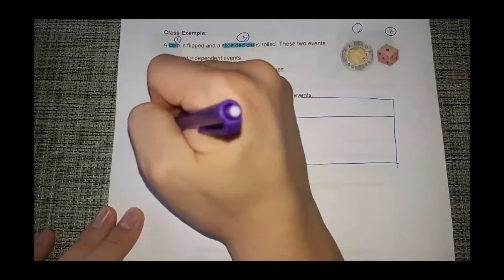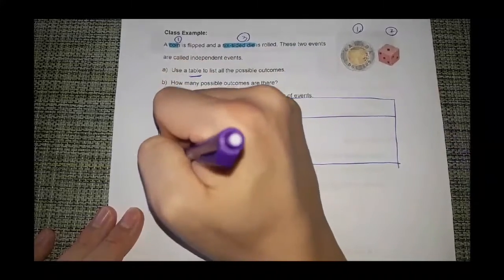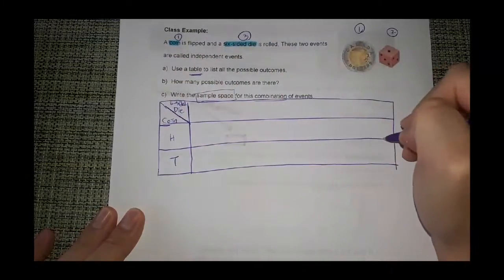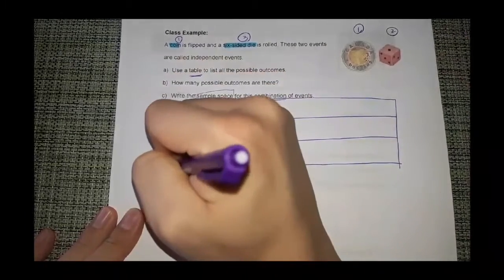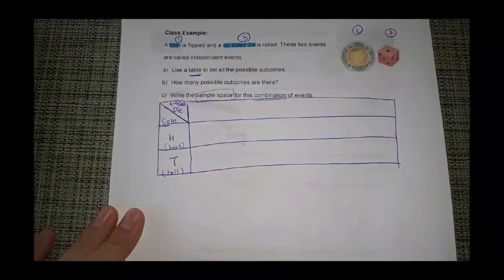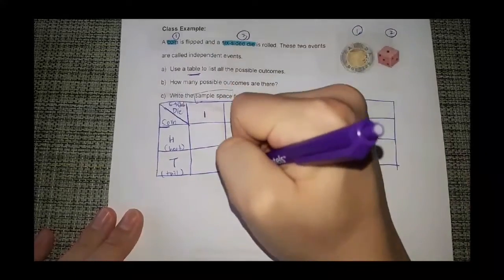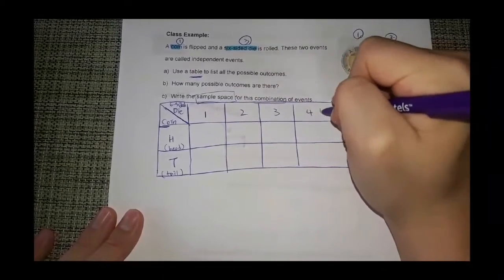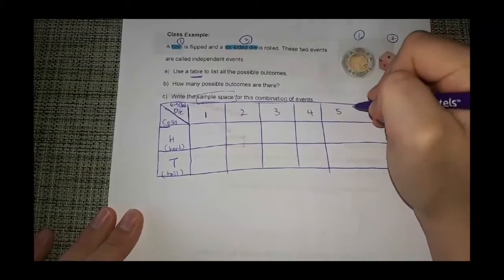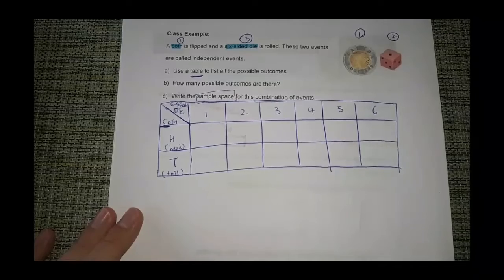When it comes to the coin, it's easy. You have two possibilities, head and tail. H for the head, T for the tail. Like that. And when it comes to the six-sided die, how many possibilities do we have? Well, like the word suggests, it's six-sided. So 1, 2, 3, 4, 5, and 6. Something like that.